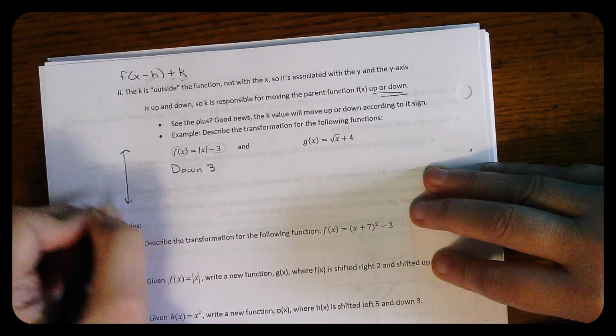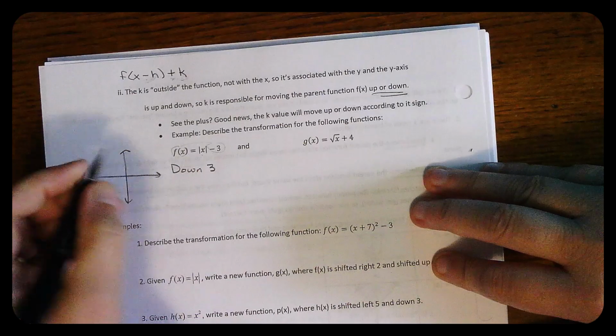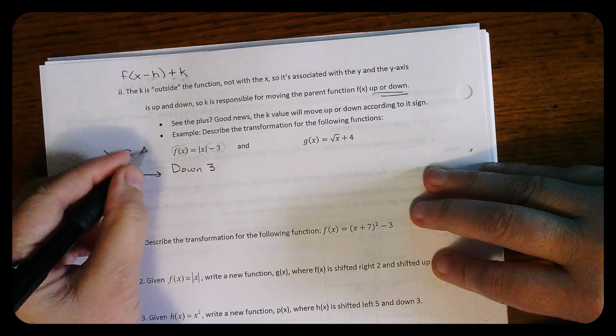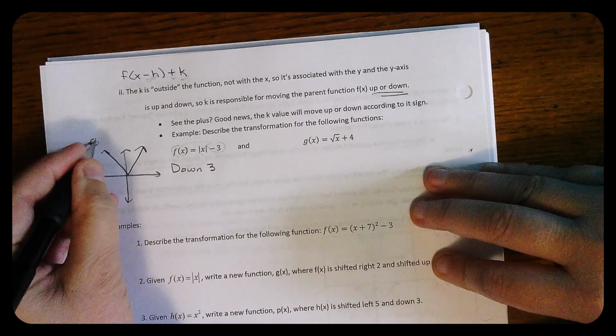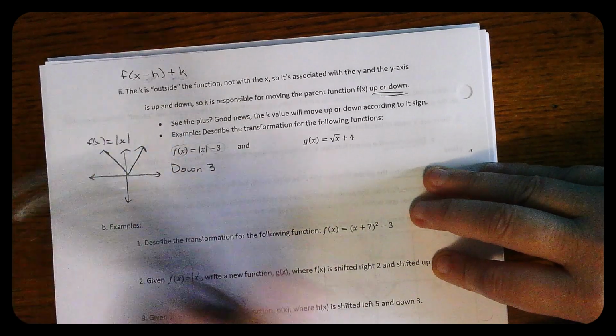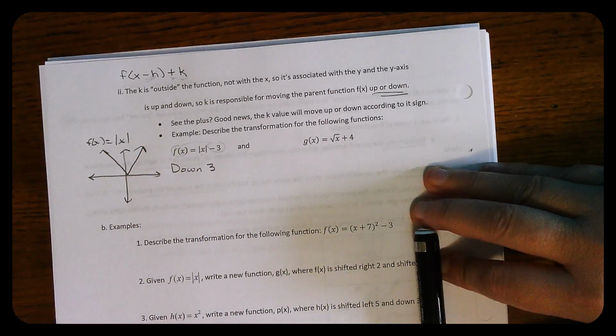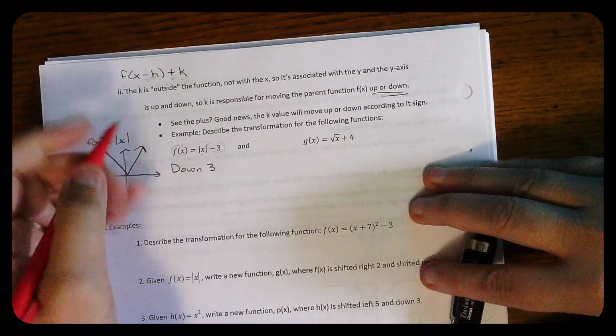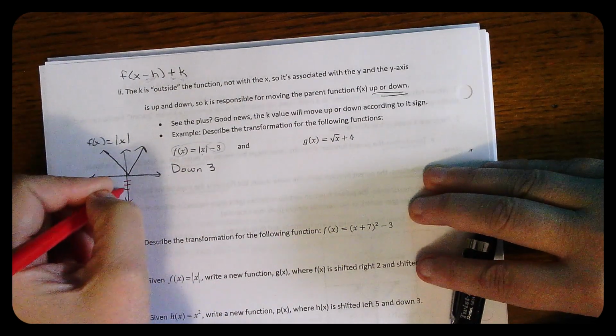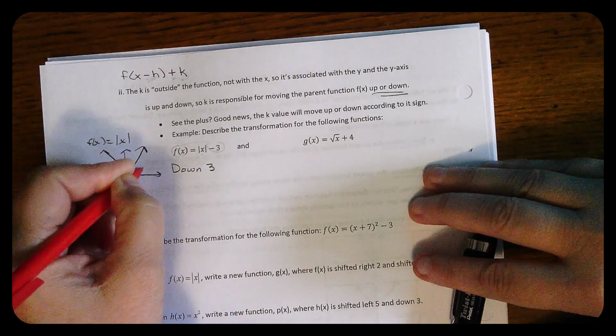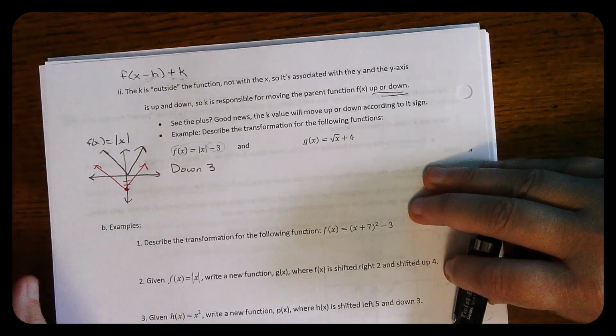So the parent function is absolute value of x. Right? F of x equals absolute value of x. But when there's a minus 3 on the outside, that means it's going to shift it down 3. So that's what we would get.